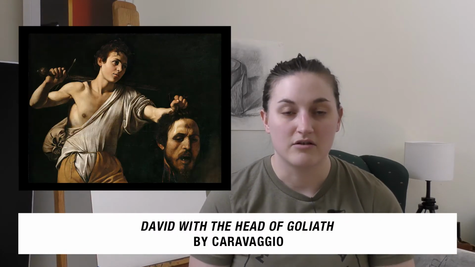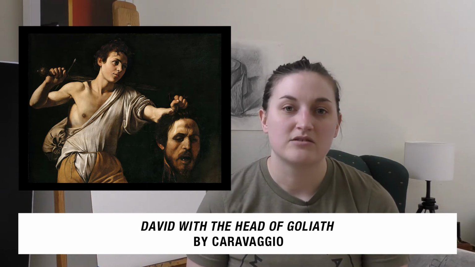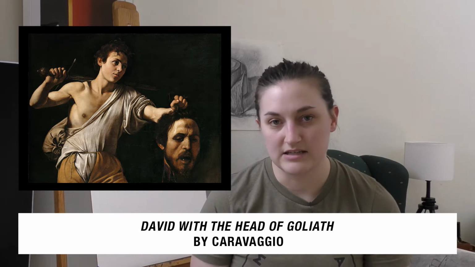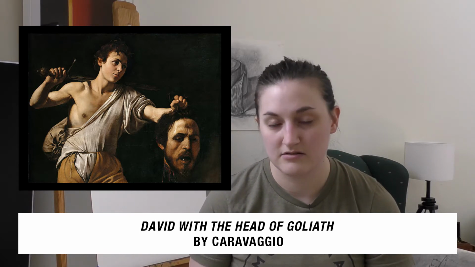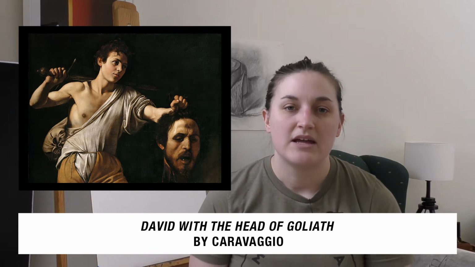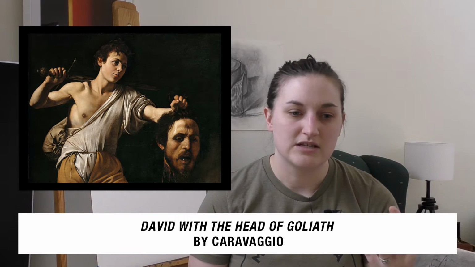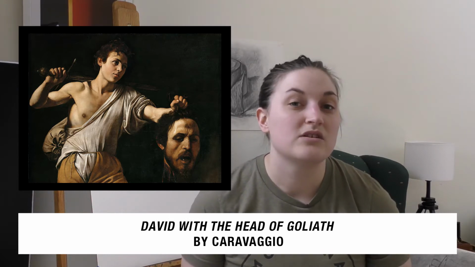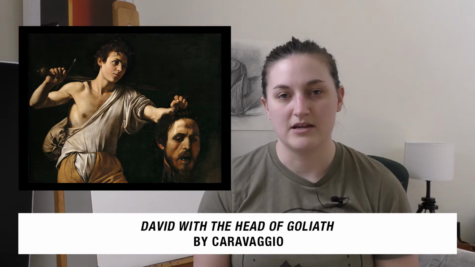And then, of course, the last one here is David with the head of Goliath, and that's the end of that climactic story where this little boy has defeated this huge giant. He takes his head and brings it to King Saul, and that's the moment of him presenting that. That's what Caravaggio does: he takes all these moments, which are dramatic stories as they are, and makes them even more dramatic by putting them in that dramatic setting.